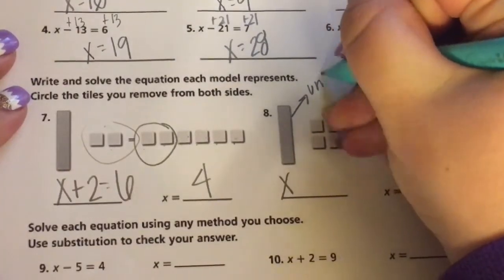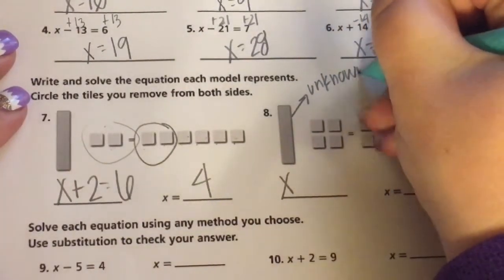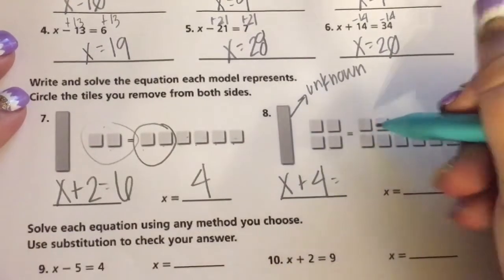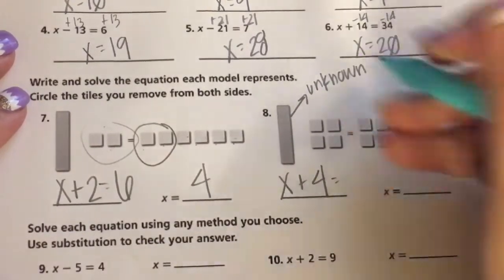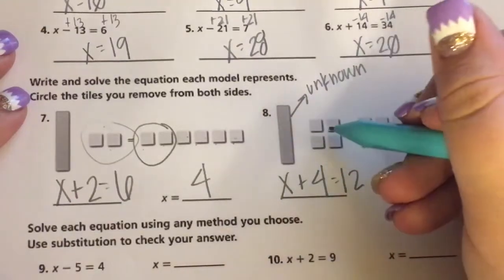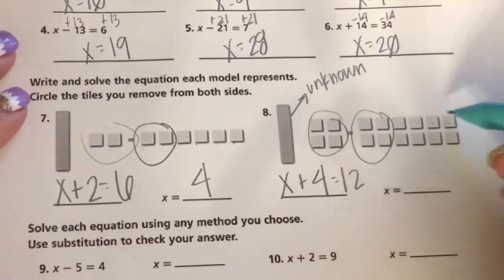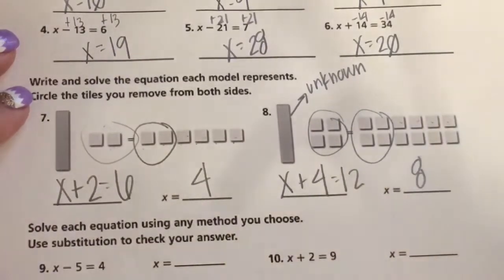So x, it's an unknown, our variable, plus 4 is equal to 2, 4, 6, 8, 10, 12. So I take away 4 from over here. I take away 4 from over there, and I'm left with 2, 4, 6, 8. X is equal to 8.